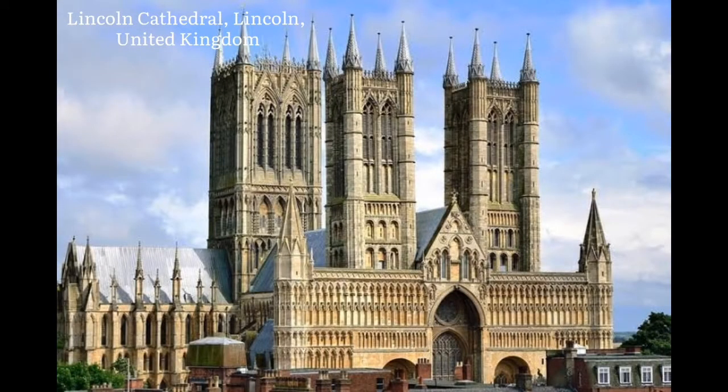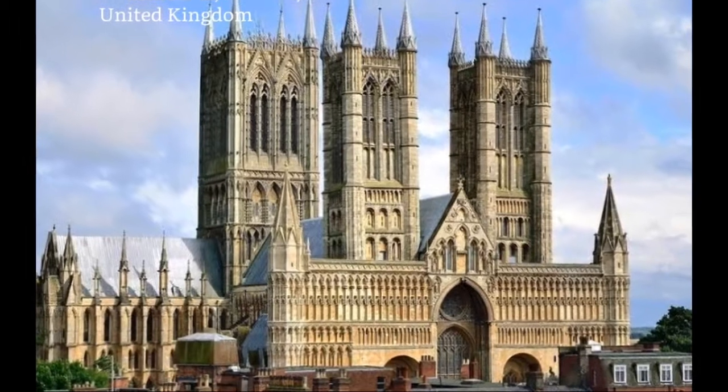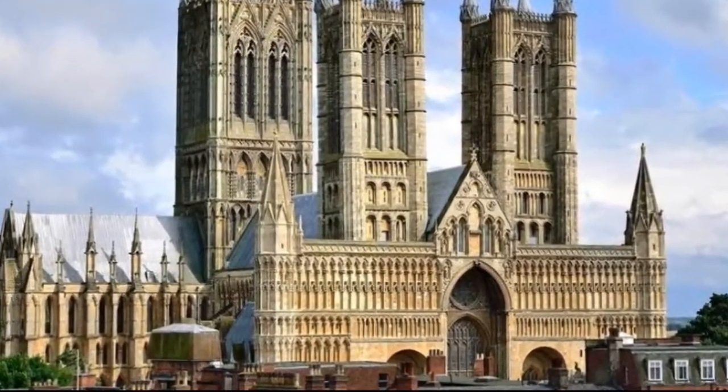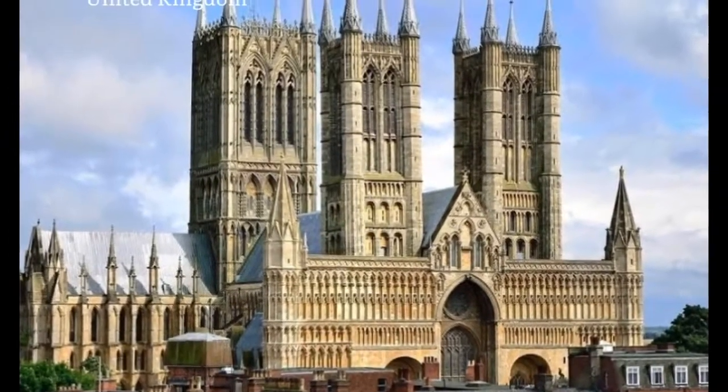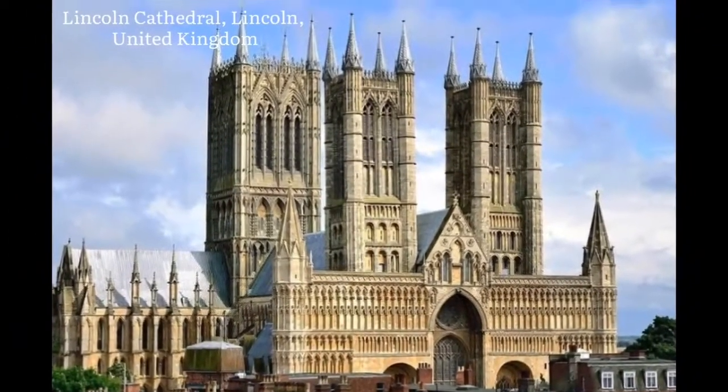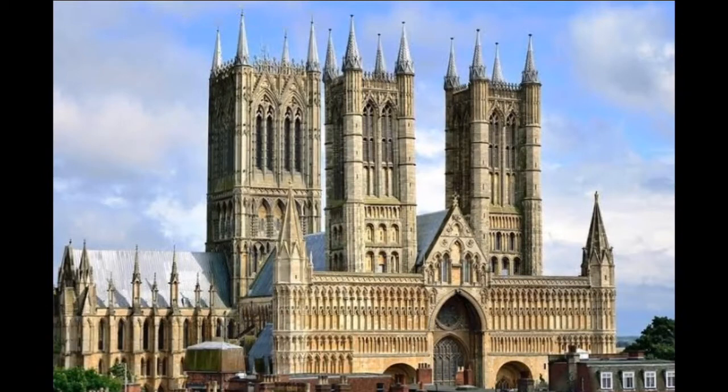Lincoln Cathedral in Lincoln, United Kingdom. For 238 years, Lincoln Cathedral was the tallest building in the world and the first structure to hold the title since the Great Pyramid of Giza. It remains England's third biggest cathedral and is considered a high point in Gothic architecture due to the showcase of decorative art on display both within and outside the building.